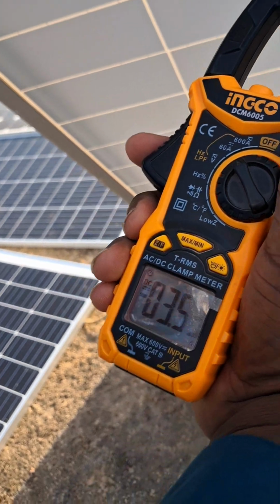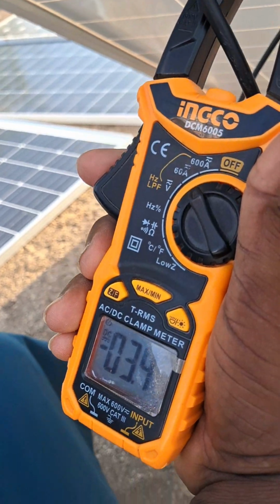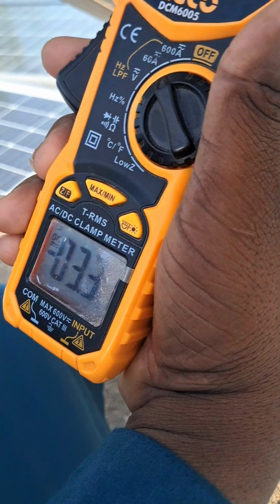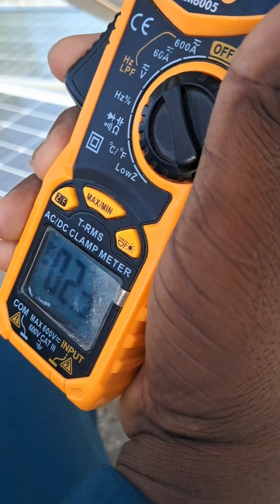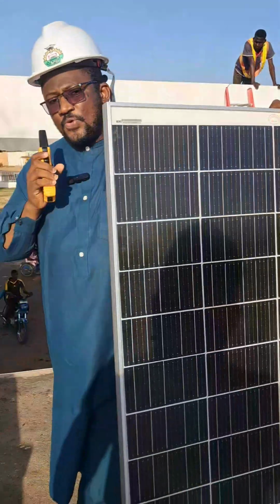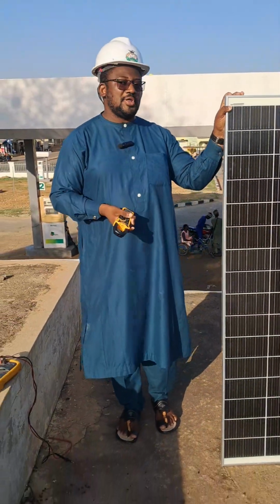Are you seeing it? It will keep increasing, increasing. All right, this is at 5:30, and you all know that we ought to orient our panel to face the direction of the sun for us to get the maximum power, maximum current.